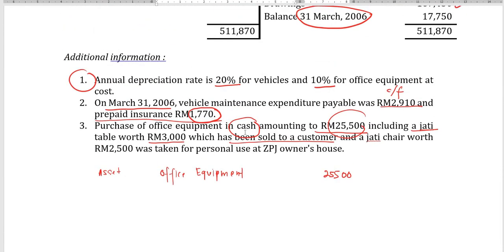This 25,500, okay, selain dia guna untuk office equipment, dia juga guna 3,000 untuk beli office jati table. Jati table, that means itu ialah furniture. Furniture is actually dia punya inventory, right? And dia jual kepada customer. So yang ni dia tak masuk inventory terus, dia beli dan dia terus jual. So this is dia punya cash sales.